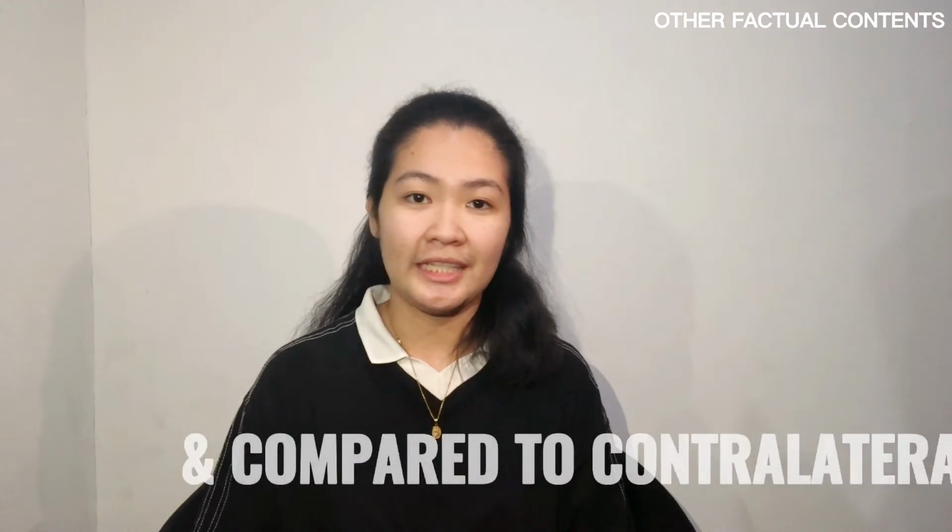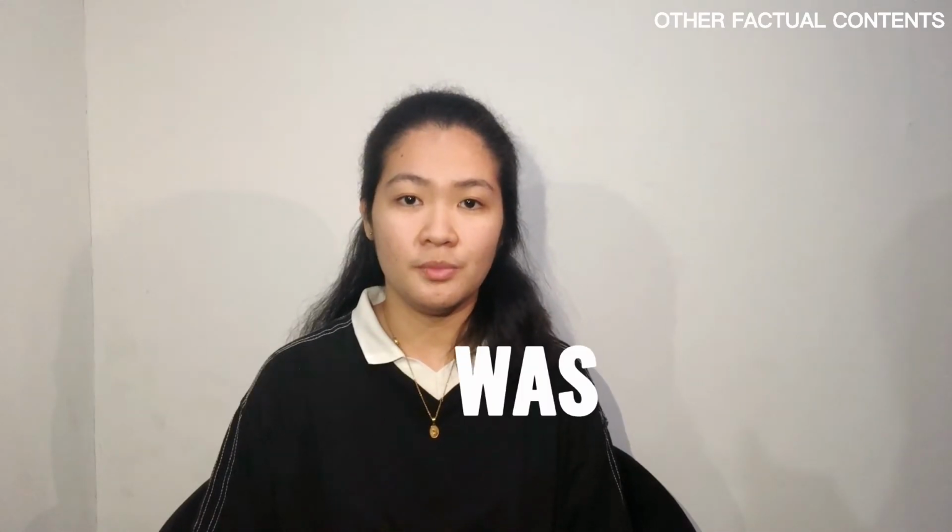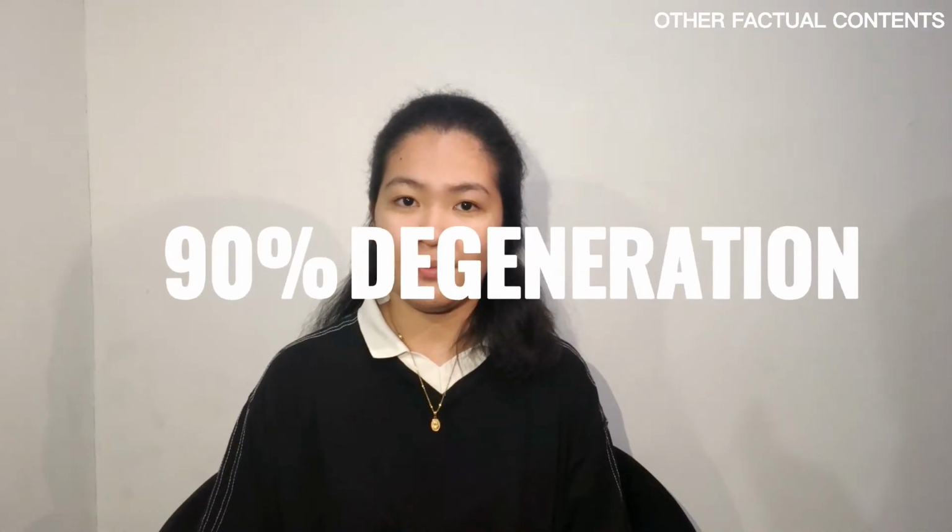Did you know that a facial motor study may be performed at 10 days and compared to the contralateral side? A motor response that is 10% the amplitude of the unaffected side has been defined as a critical value in one study, in which recovery was poor when associated with 90% degeneration.